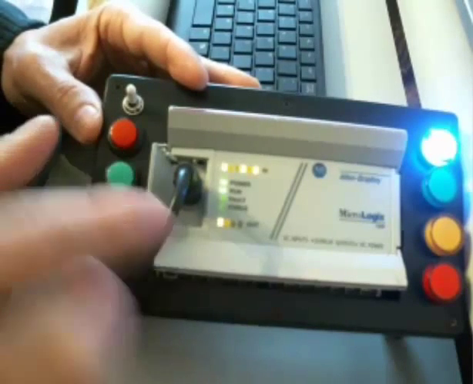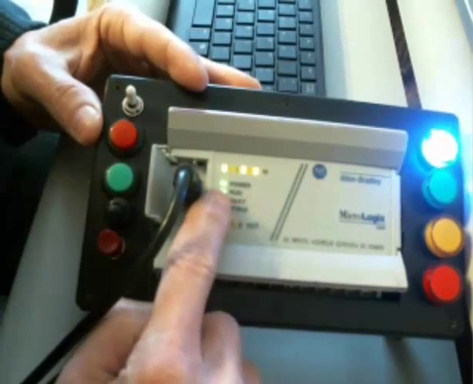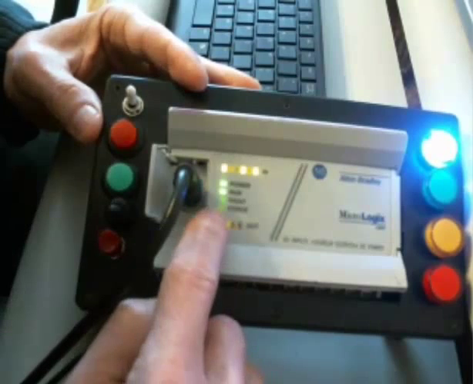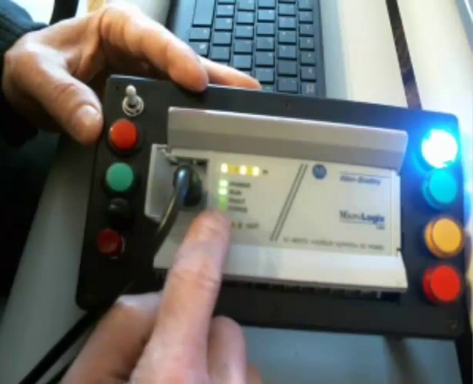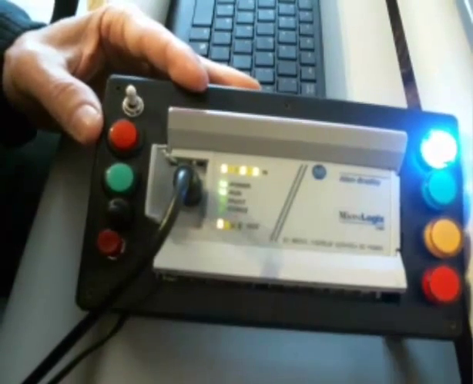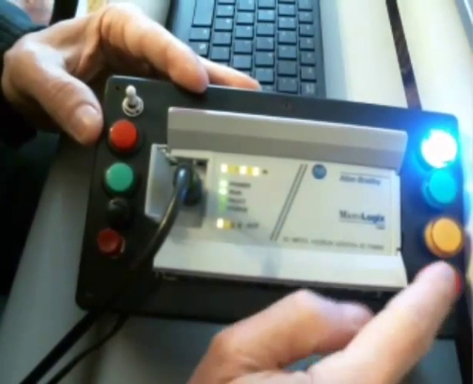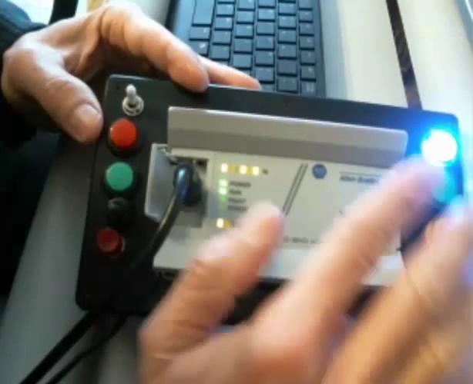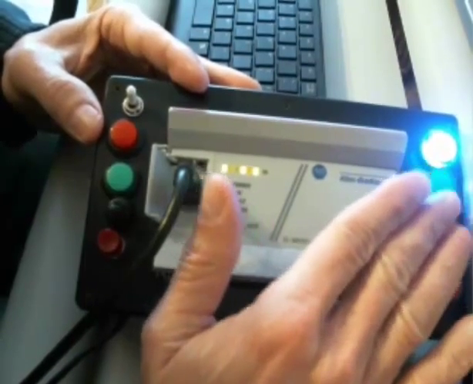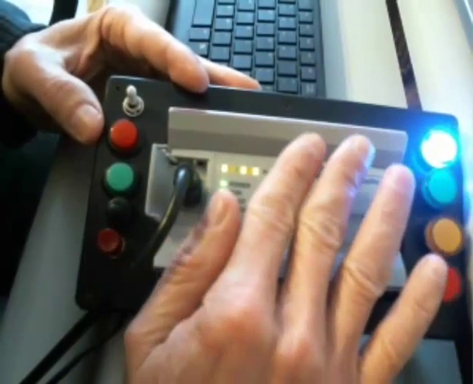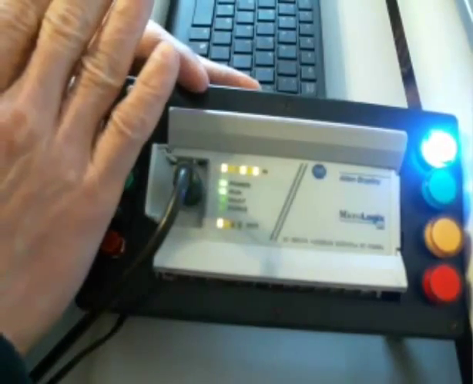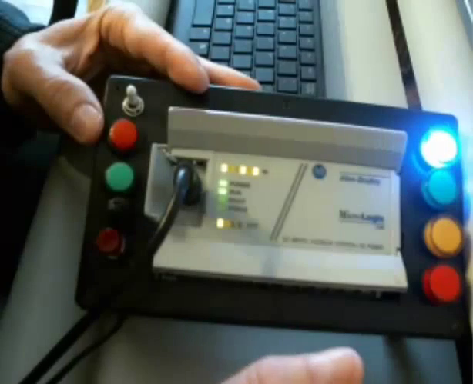You also have some other lights indicating power, run, and there's a couple more LEDs for fault and force, which I'm going to talk about later on. But then you also have the outputs here, which are going to be able to be turned on and off based on whatever program we put in the memory of this controller, based on the conditions that we want the output to respond to.